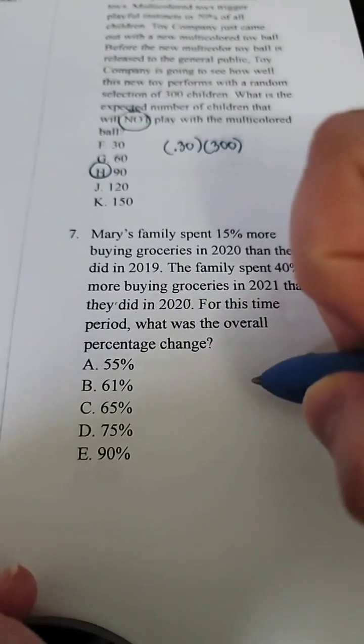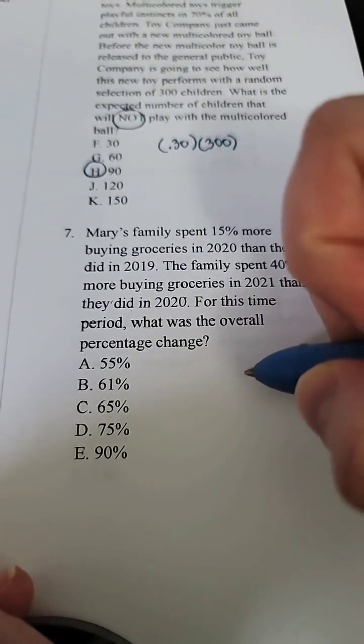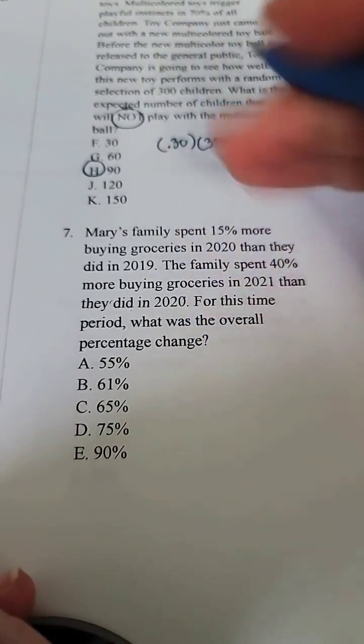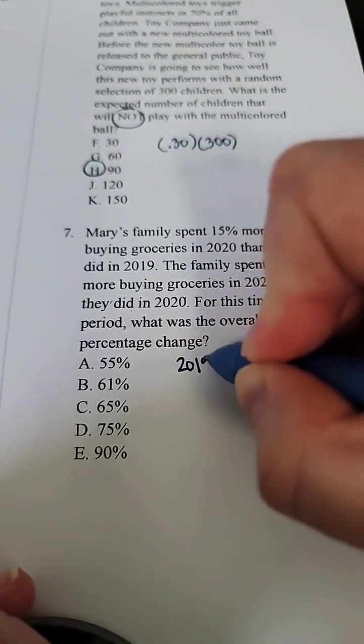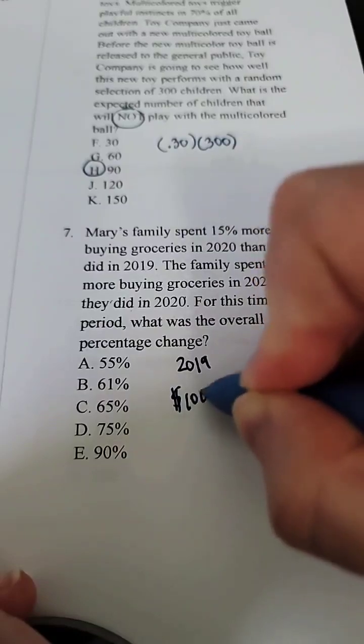Okay, so let's see. We're going to set this up. Let's use a scenario. So let's say that in 2019, they spent $100.